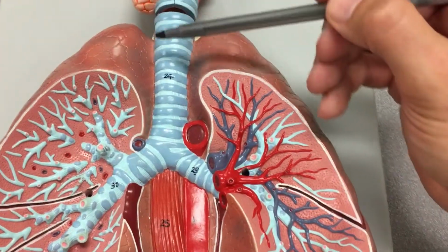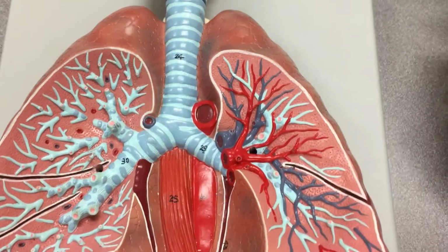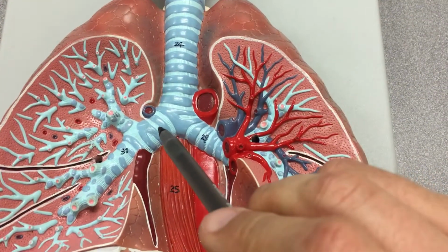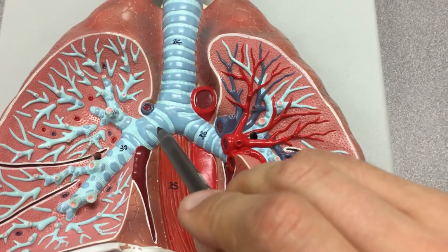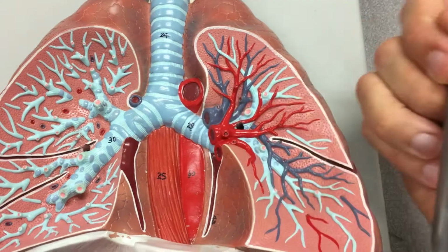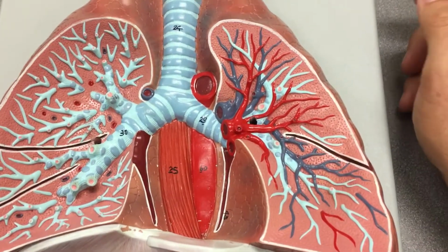At the bottom of the trachea, there's a fork in the road called the carina. To the right side, this would be the right main bronchus. Goes to the right lung. This would be the left main bronchus. Goes to the left lung.